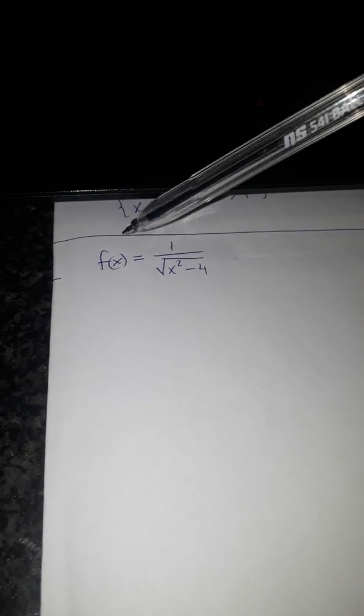Okay, number 4. We have f of x is 1 over the square root of x squared minus 4. So we have to work this out and find out what the domain is. Now again, you see I have a fraction, so I need to make sure the denominator is not 0. And because I have a square root, what is under the square root should not be negative.